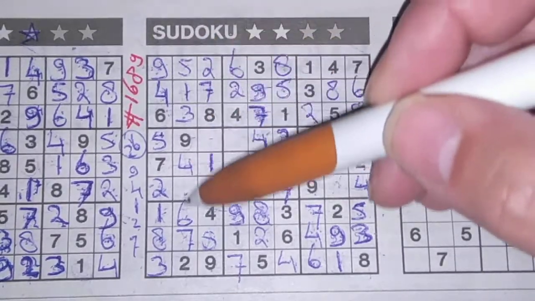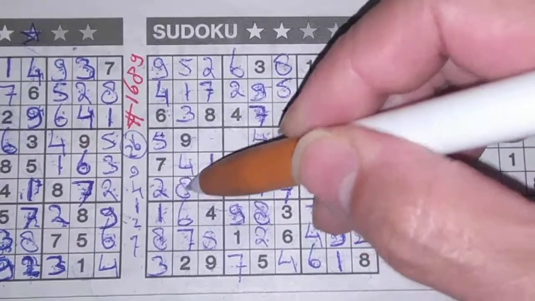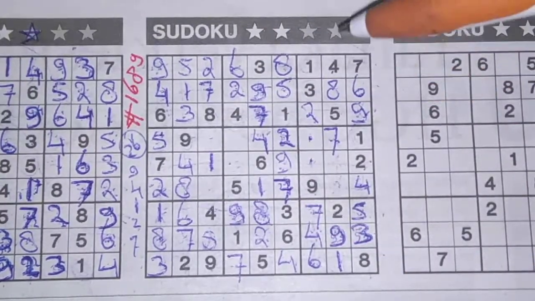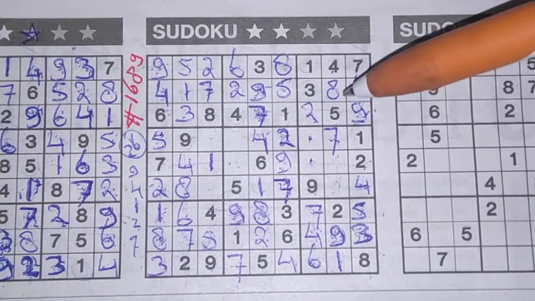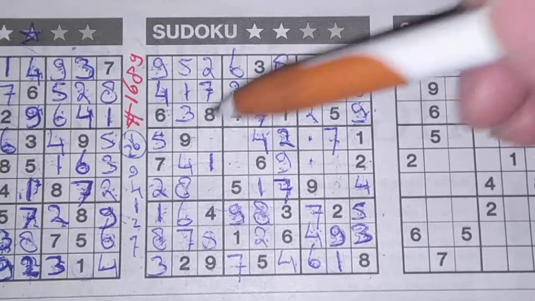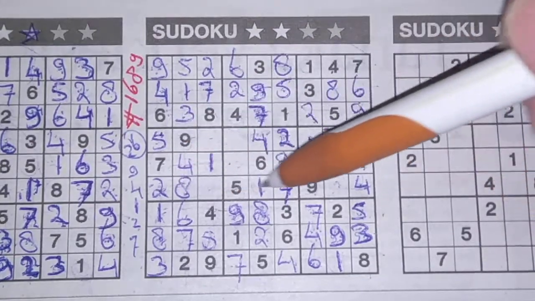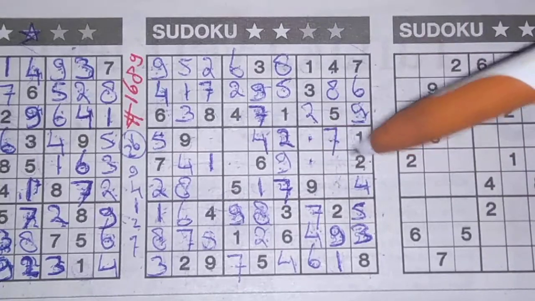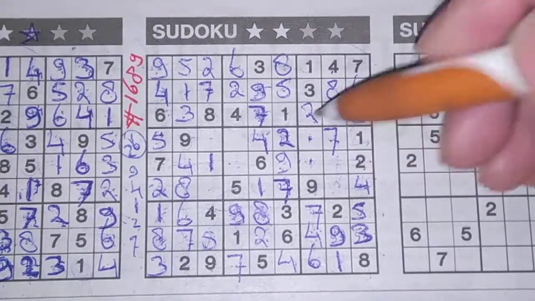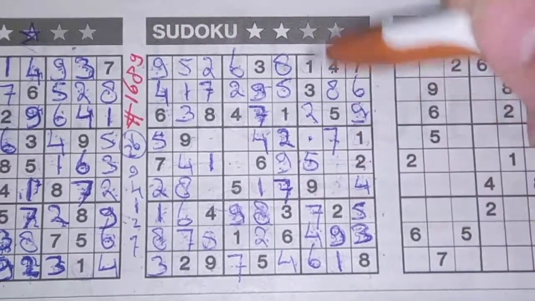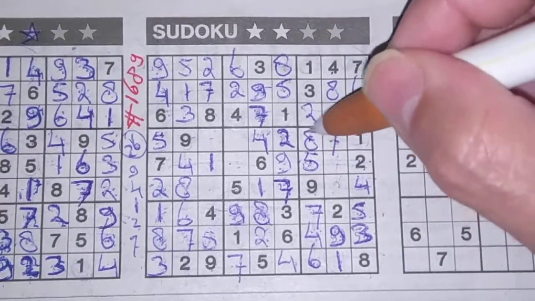1 digit left in the second column for the number 8. Then 5 in this row, 5 in that row. So in the middle row, the only 2 places for the 5 should be here or there. We see here 5, no 5 there, 5 should be there. 1 number left in this column for the number 8.